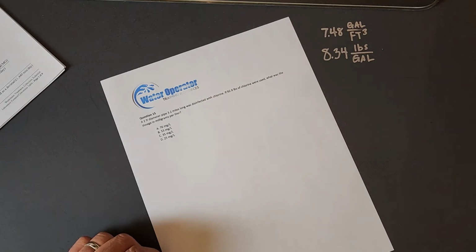This is going to be a great question. A 2-foot diameter pipe, 3.2 miles long, was disinfected with chlorine. If 82.9 pounds of chlorine was used, what was the dosage in milligrams per liter?